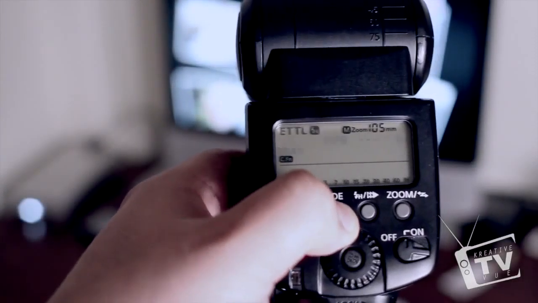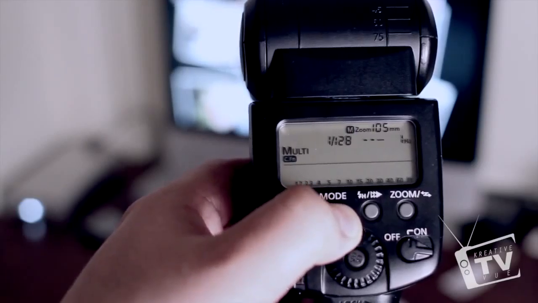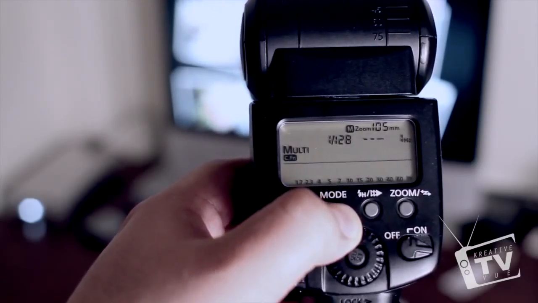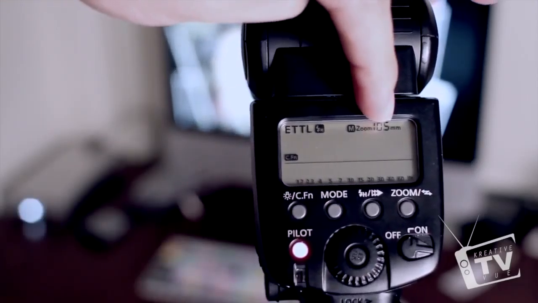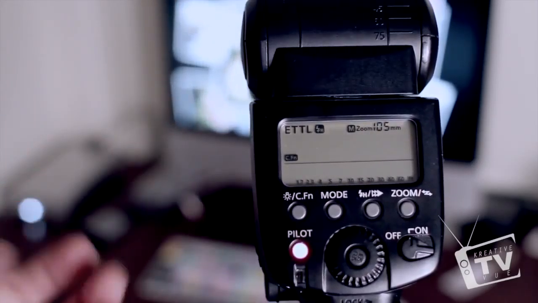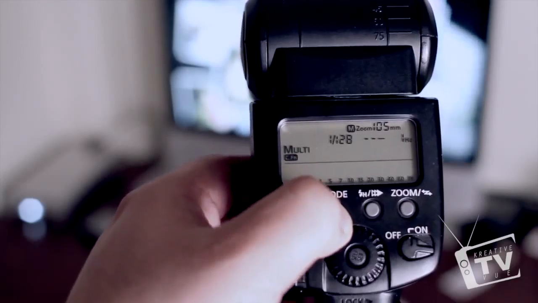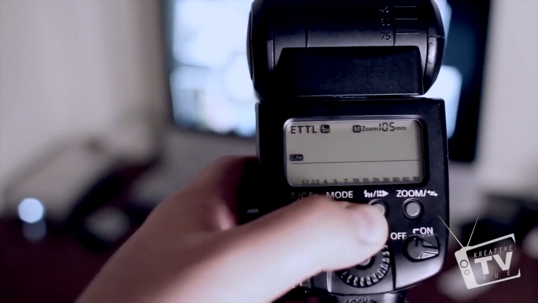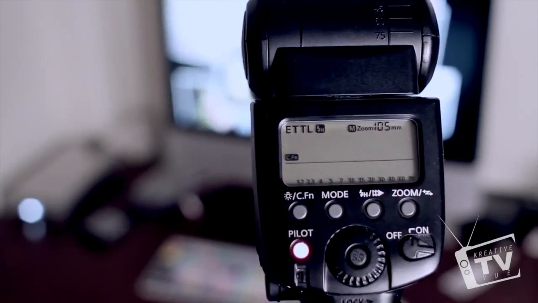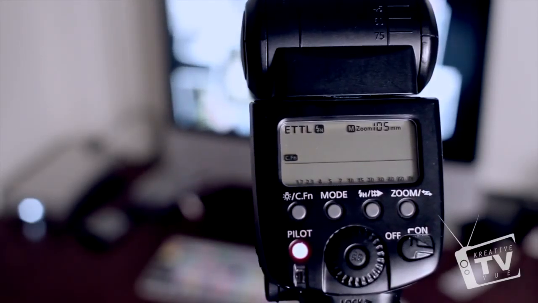Okay guys, so that's pretty much it. So there's your different modes: ETTL, manual, multi-sync mode, or your stroboscopic mode, which we'll get into later. And then you have your zoom, which your flash head zooms in and out. And you have your high sync speed mode, which is right here. And that allows you to override your camera's limitations on how fast you can shoot with an external flash. All right, I hope this helps.